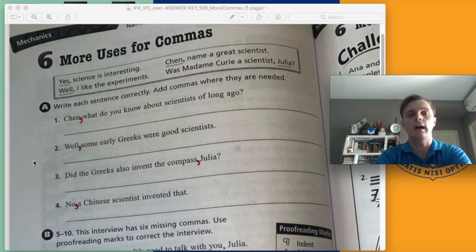Let's look in our workbooks to page 86 and see where we need to add these commas. So number one, it should be Chen, comma, what do you know about scientists of long ago? Number two, well, comma, some early Greeks were good scientists.